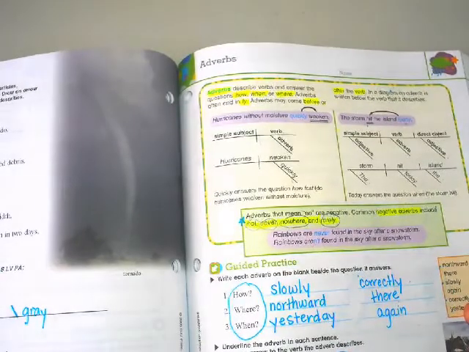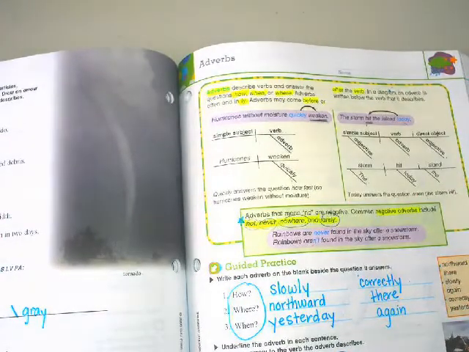And once again, because sometimes my videos get cut off in the beginning, this lesson is for adverbs in your English 5 book. It's page 235 and 236.